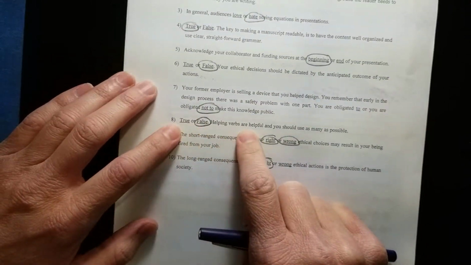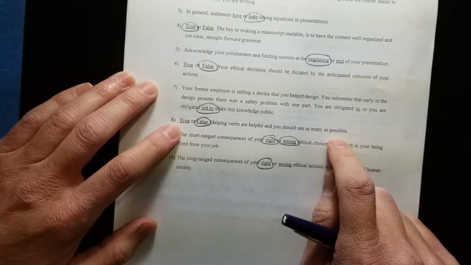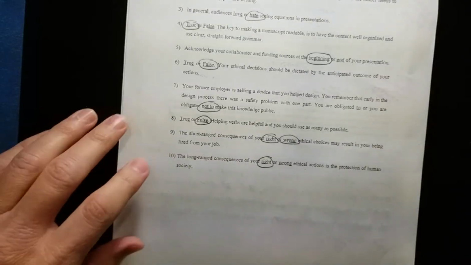True or false? Helping verbs are helpful and should be used, and you should use as many as possible. That was kind of an attempt at humor on my part. It's supposed to be false. Helping verbs, what I find is that students or writers that use lots of helping verbs oftentimes are using extra words that don't need to be present. So I always consider those as something to look for. It's not that helping verbs are bad. It's just that they are often indicators of other problems in the writing.